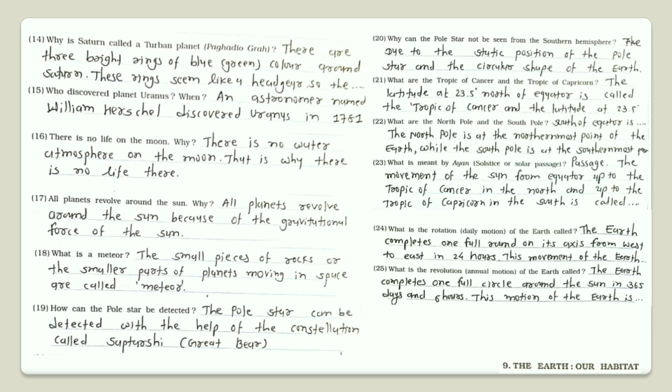24 number. What is the rotation, daily motion of the earth called? The earth completes one full round on its axis from west to east in 24 hours. This movement of the earth is called rotation, daily motion.